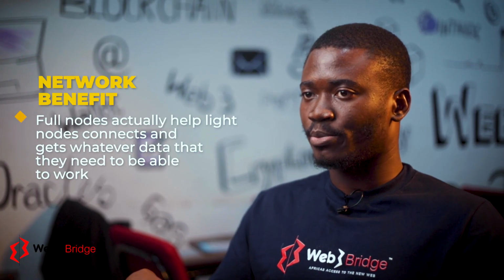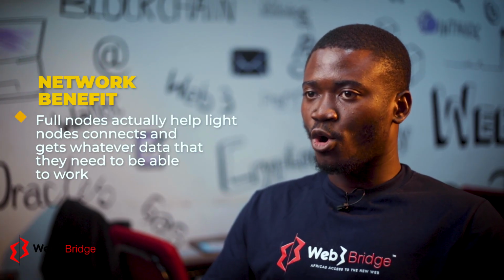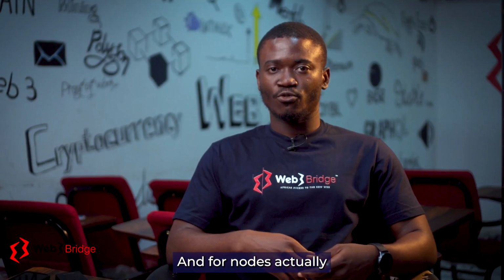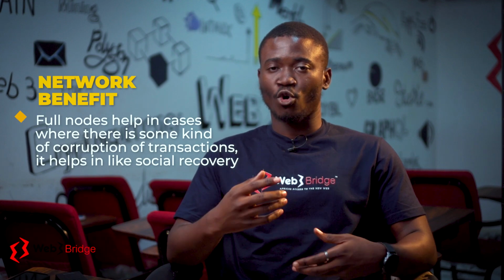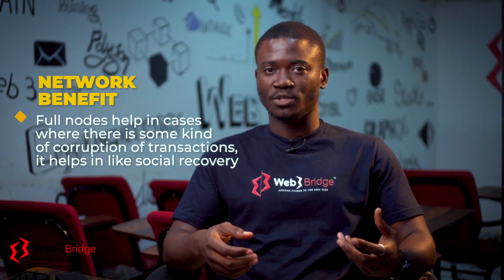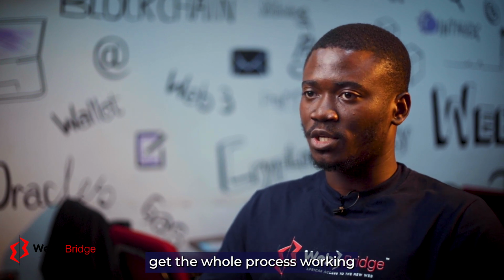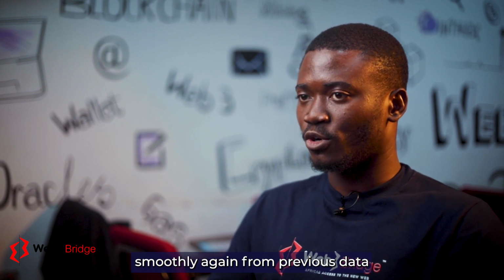Full nodes also help light nodes connect and get whatever data they need to be able to work. And full nodes help in cases where there is some kind of corruption of transactions. It helps in social recovery, to be able to get the whole process working smoothly again from previous data.